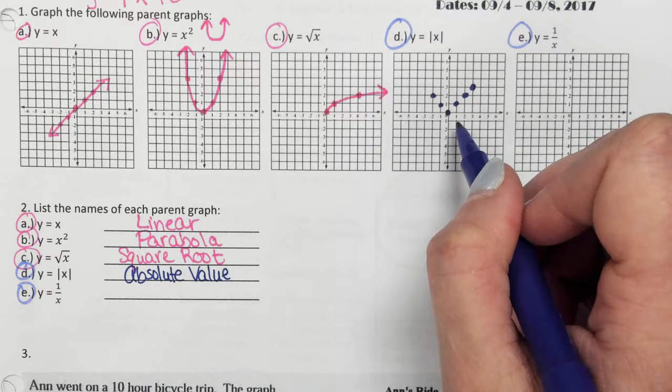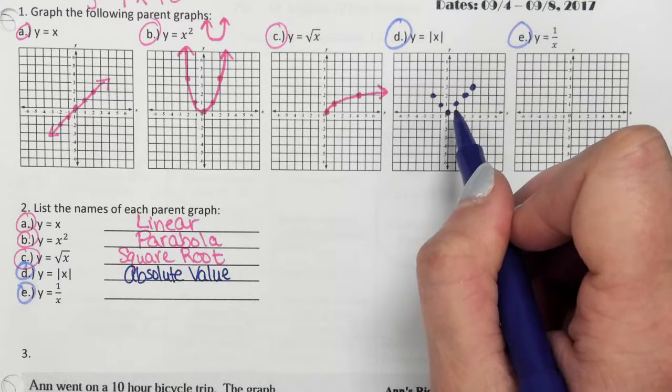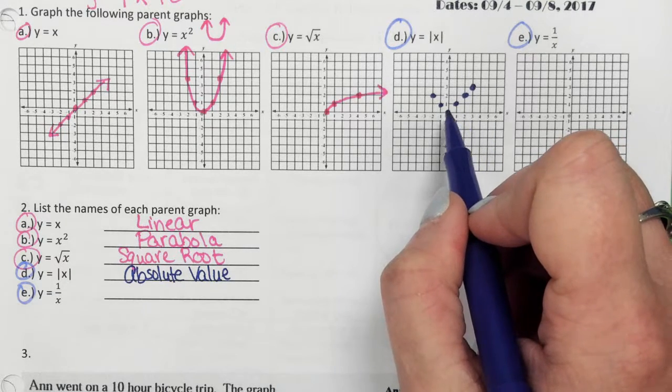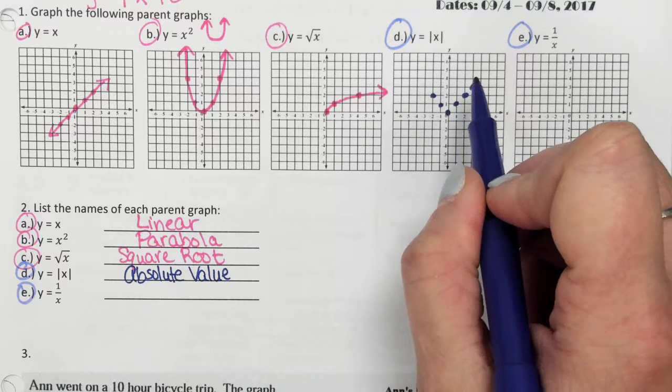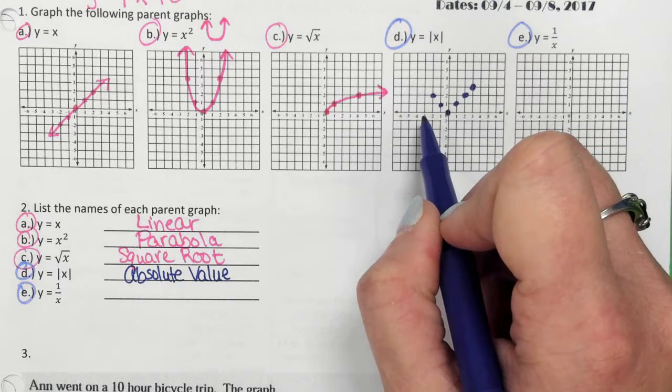Brianna, what did you say? Not what I heard, but where am I at? Let's see. All right, what about negative 3? Negative 3. What's the absolute value of negative 3?